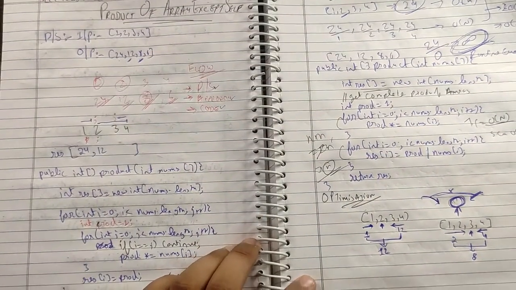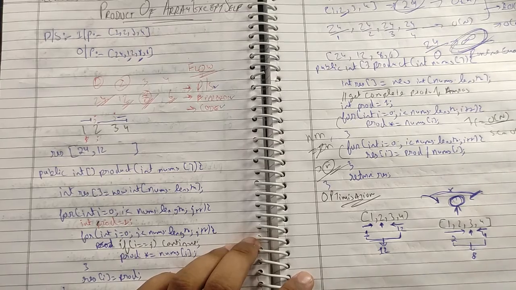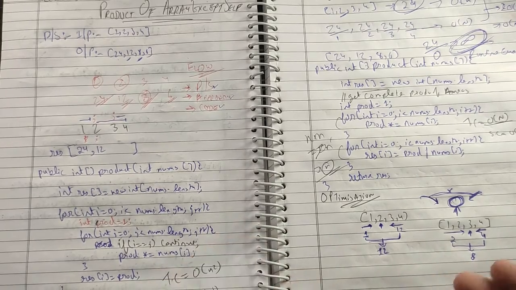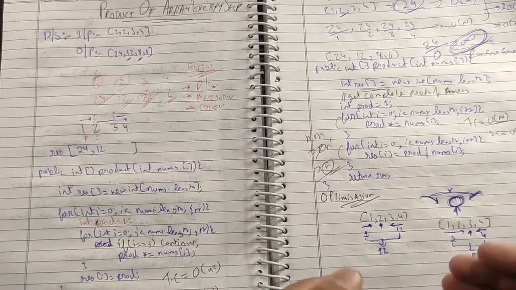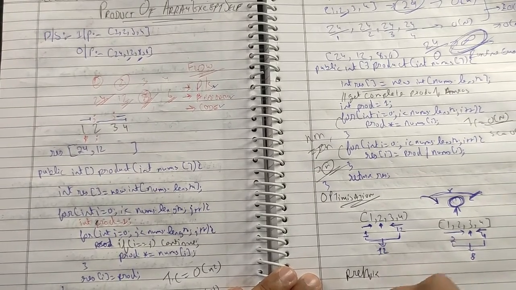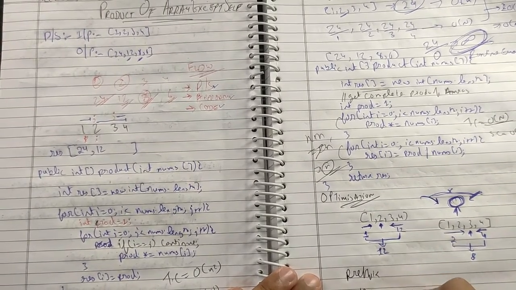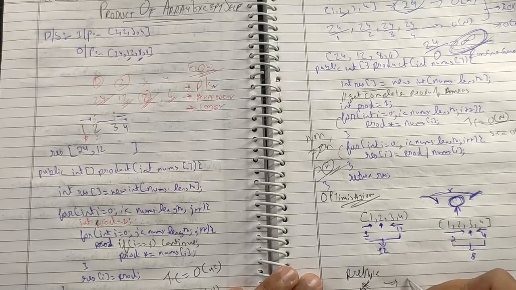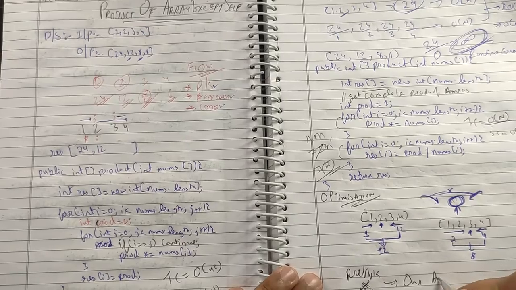So you got the idea. As you get the idea of what we are doing here, we are getting something called prefix and suffix. We are just getting the prefix and suffix product, and this will give us our answer.